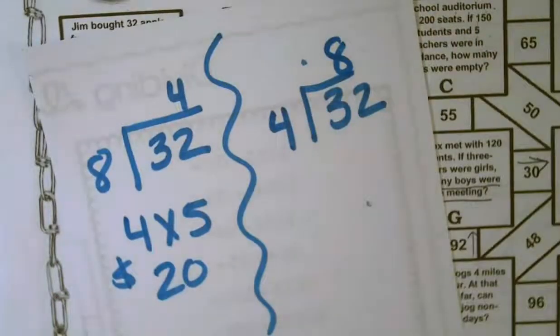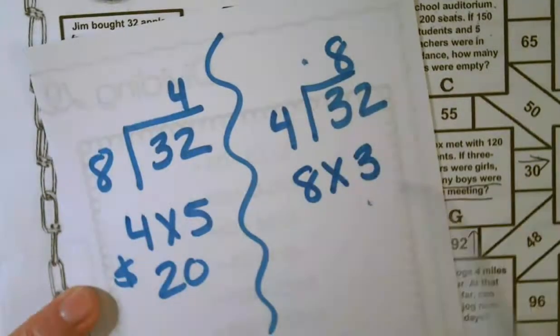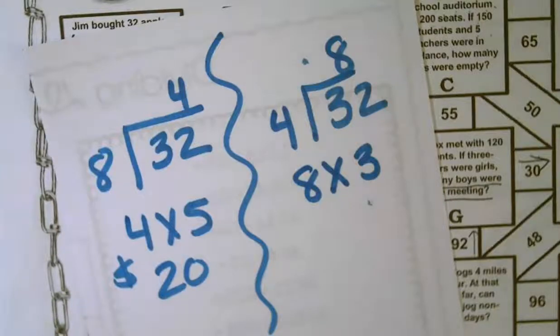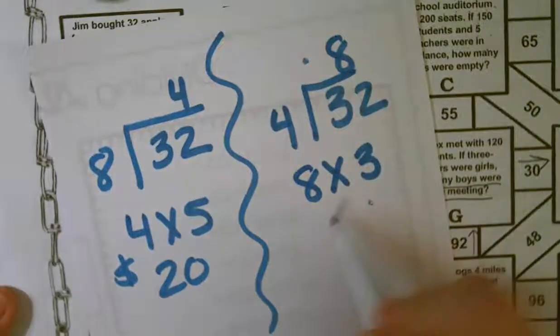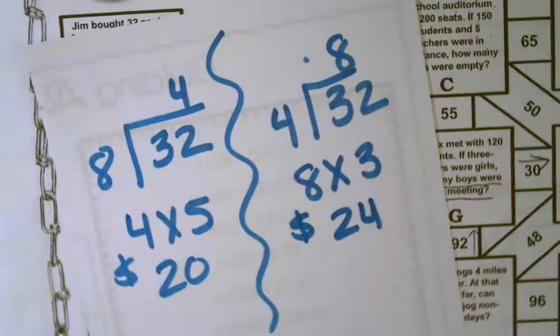All right, so now I know I've got 8 little piles of apples, 4 in each one, and each of those little piles are going to cost me $3. So that's going to be equal to 8 times the 3. And I can see that 8 times the 3 is going to be $24. All right, so I can see that the first deal was a better deal by how much? Well, I know it was a better deal by $4.